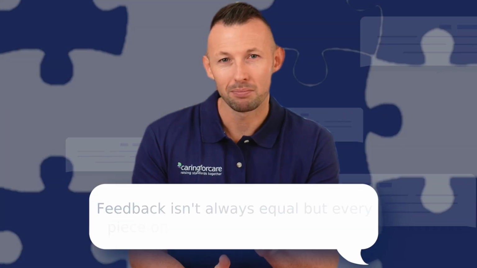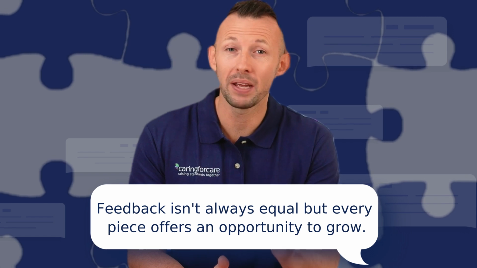Remember, feedback isn't always equal, but every piece offers an opportunity to grow. And by guiding learners to provide constructive, specific feedback, you'll gain the insights needed to refine your approach and make each session even better.